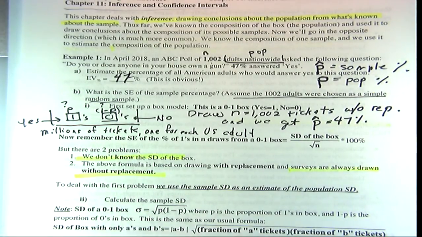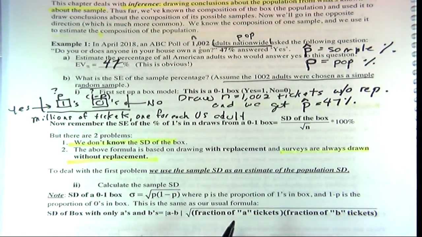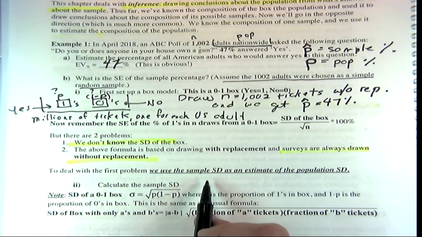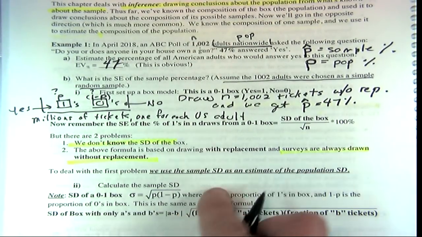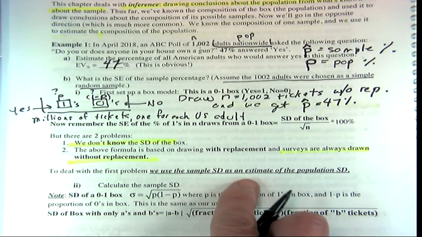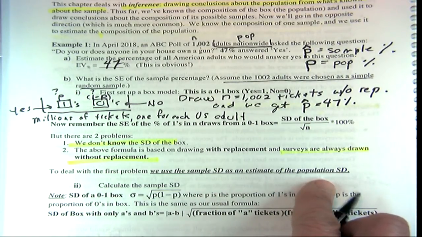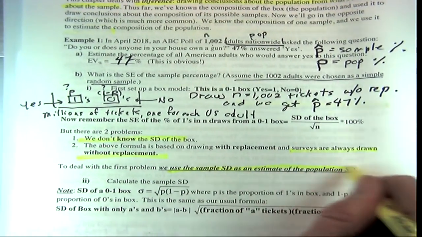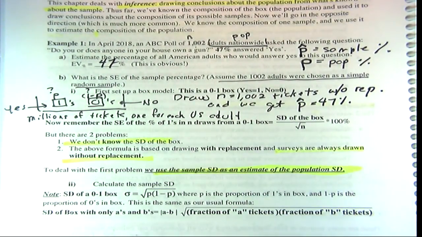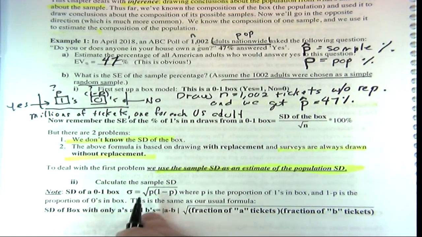So what you might expect is we're going to use our sample SD as an estimate for our population SD. That's what we're going to do, and that's what we're always going to do. Try to use the sample SD. And so let's do that, okay?